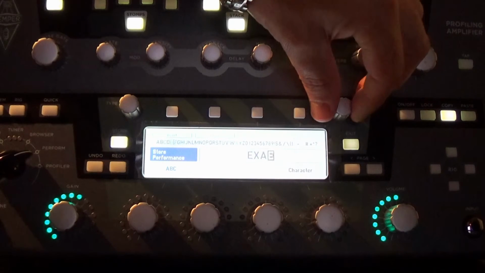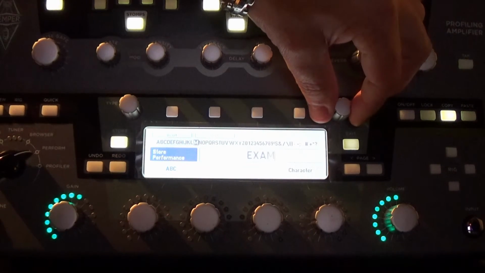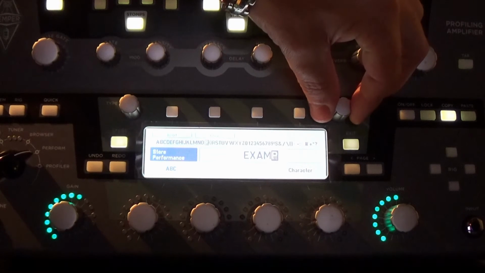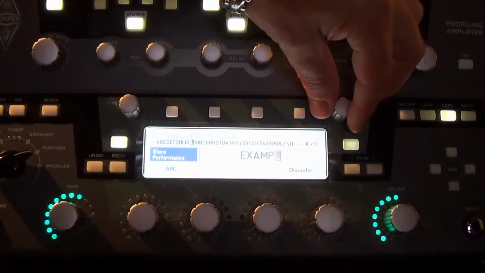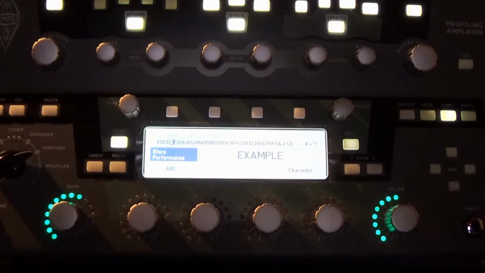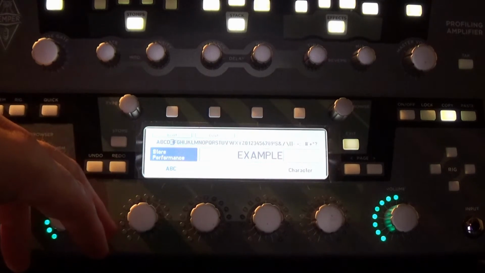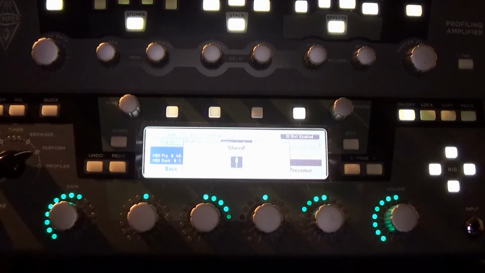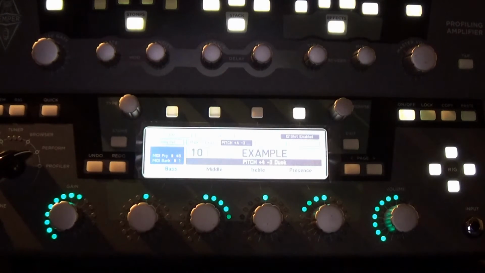Example. That's fine. It's an example for you to watch. So store again. Stored. So now you can see it's called Example loud and clear. Maybe not so loud, but clear anyway.